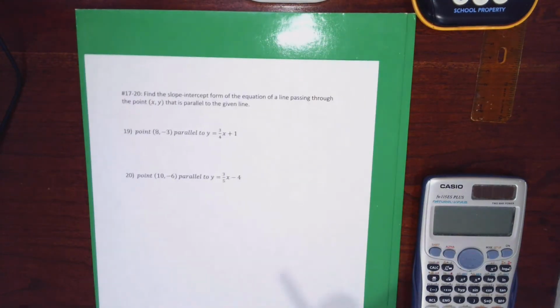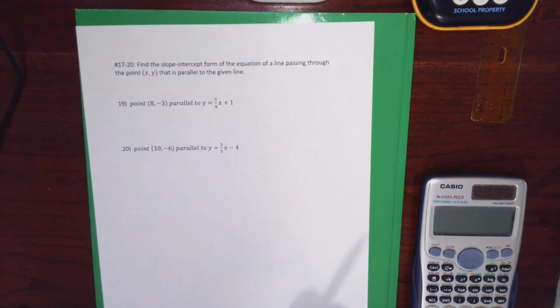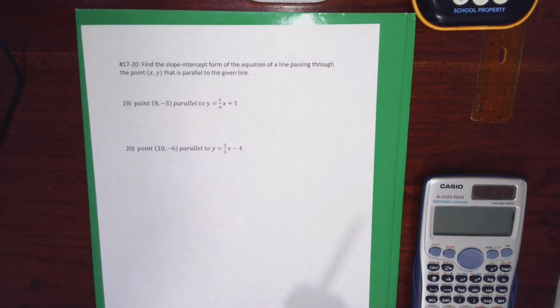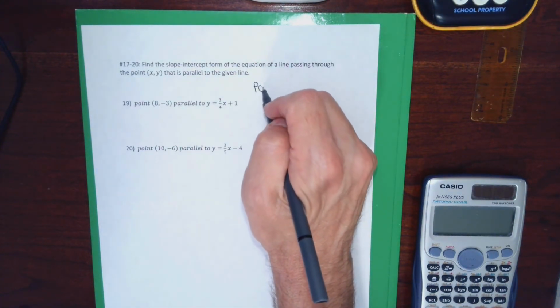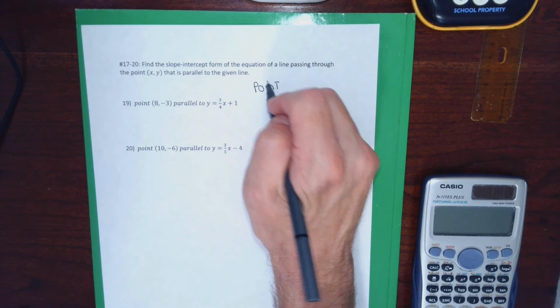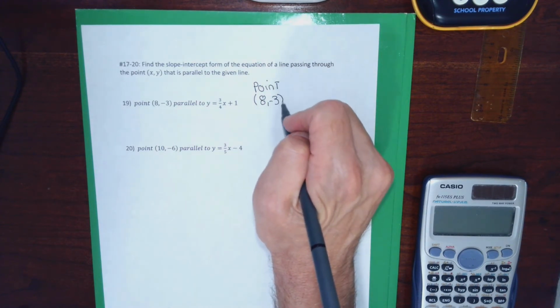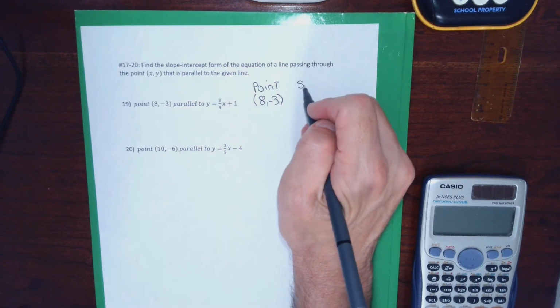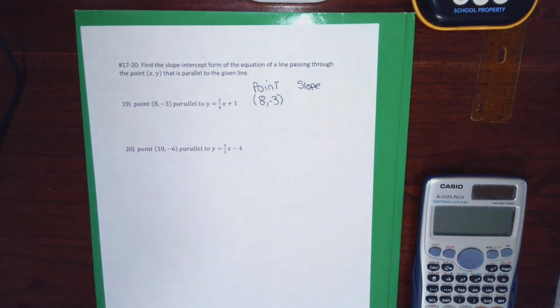Let's do 19 together because it has a fraction. Maybe pause the video and try 19, that would be fantastic. For 19, I need to find an equation of a line that passes through the point 8, negative 3. So that's part of what I need. But it's not everything I need, because to find an equation for a line that has both an x and a y, I need both a point and a slope.